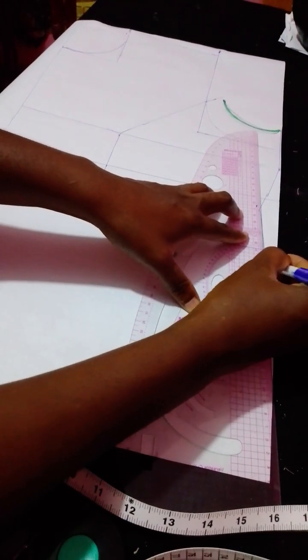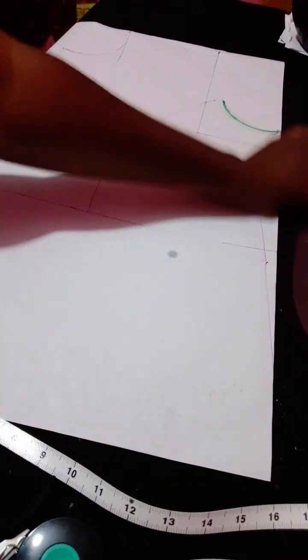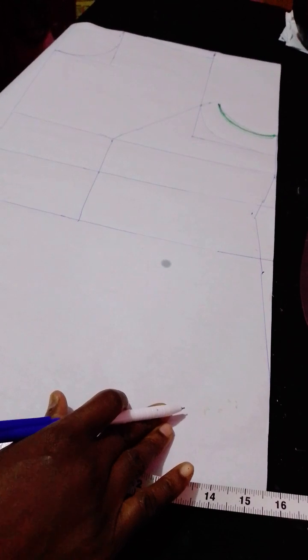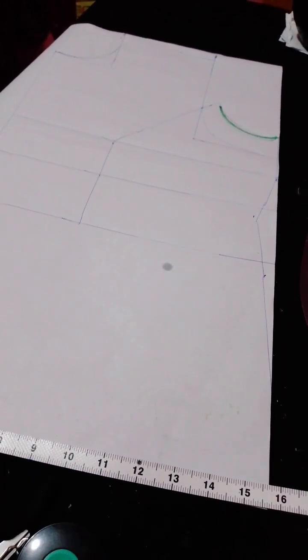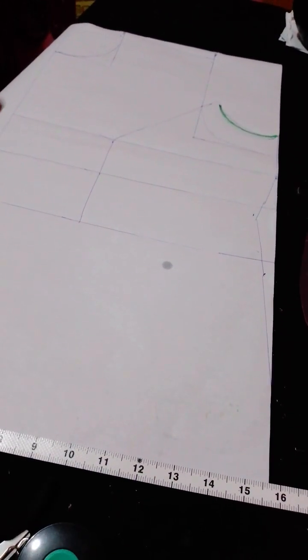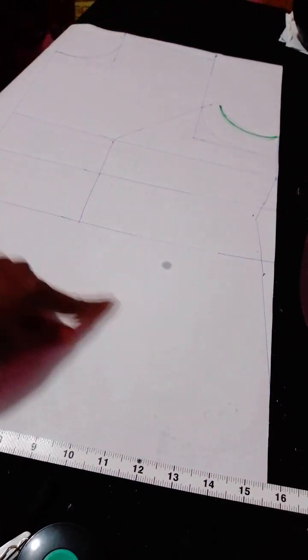To the hip, go down to wherever you are drafting. Okay, so this is the end of our tutorial. The next thing is for you to cut your cuts, and that's all.